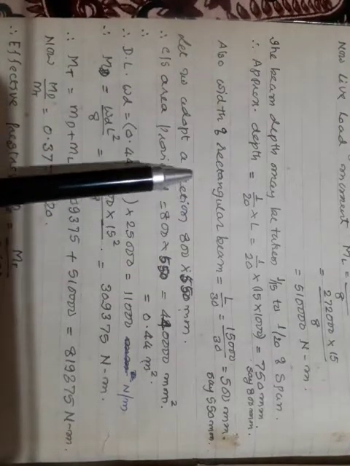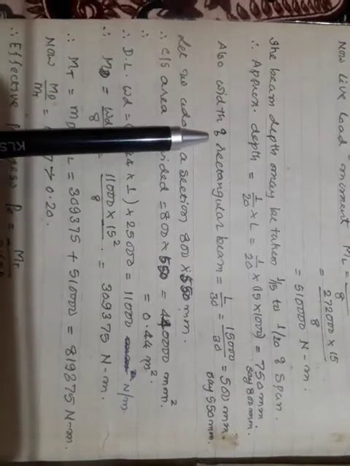Also the width of the rectangular beam. Now we will take a decision to go for a rectangular beam. In the last problem, I think we have gone for an I section. Now we'll go for a rectangular section. The width of the rectangular beam is given by L by 30, if I am right. L I know, span divided by 30 will give me 500 mm, say 550 mm.